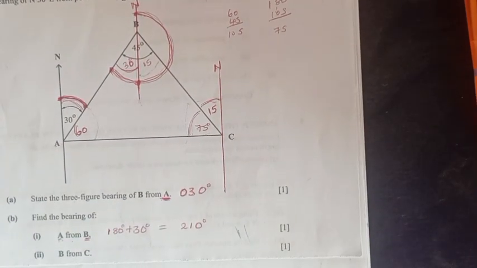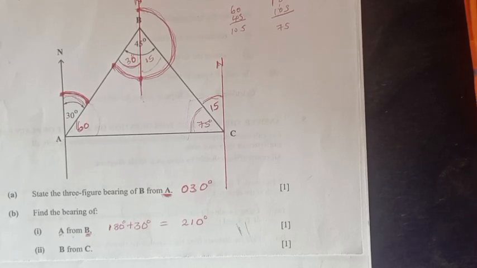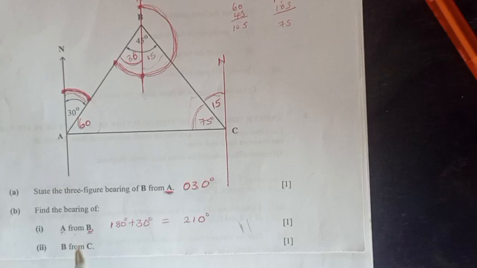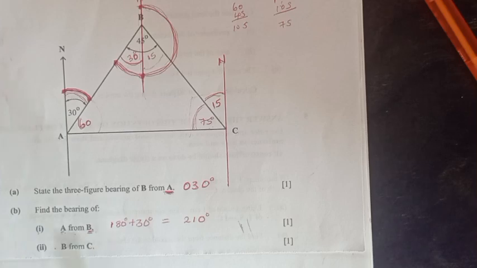So the bearing of A from B is 210 degrees.